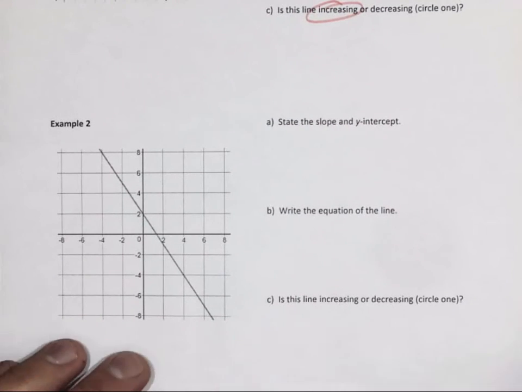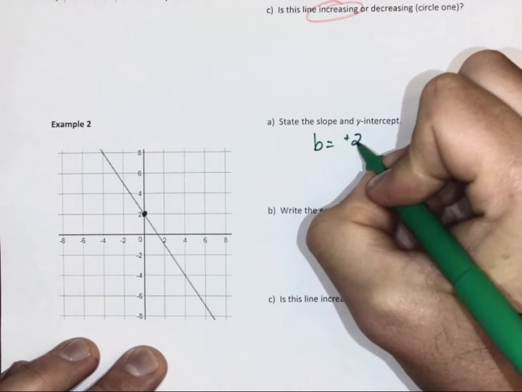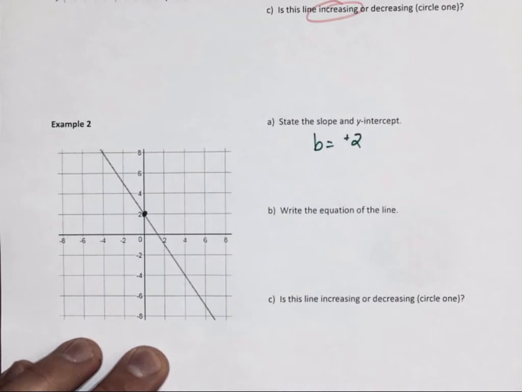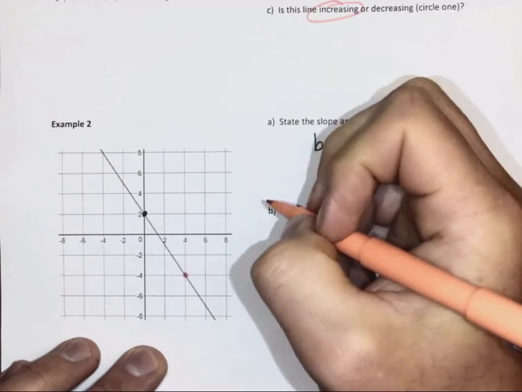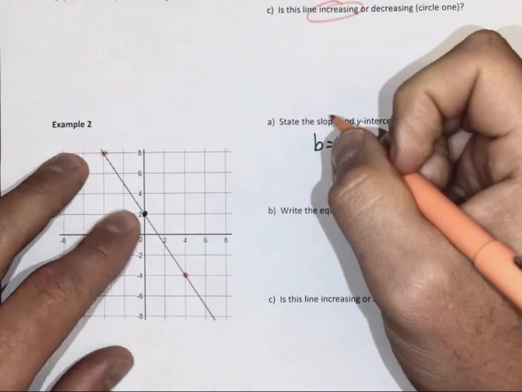Sounds like a great plan. Oh, there's my y-intercept too. Again, slope, let's find another point that goes through. Some nice numbers there and there. So I can do those two, I can do those.